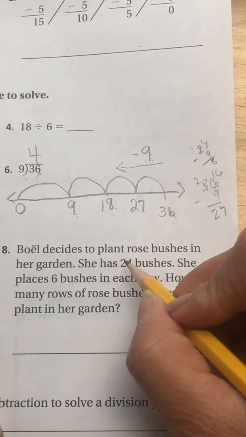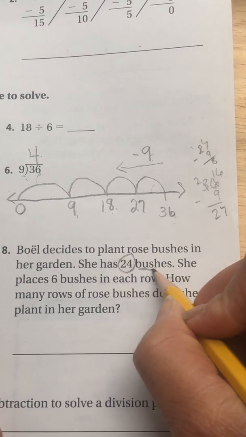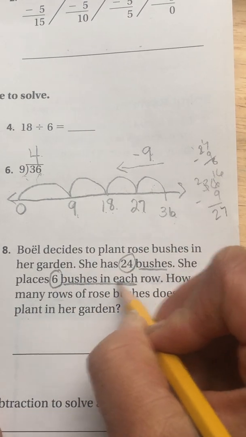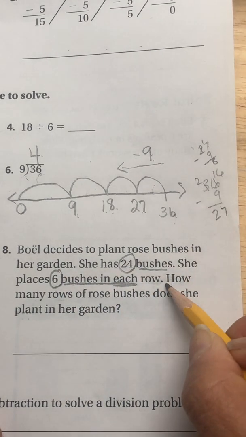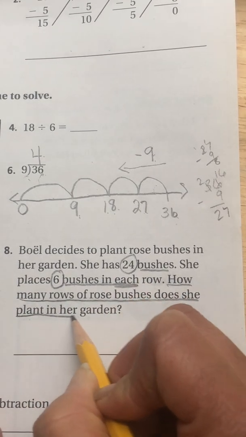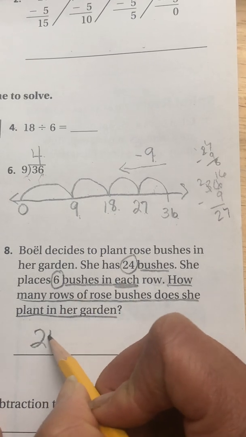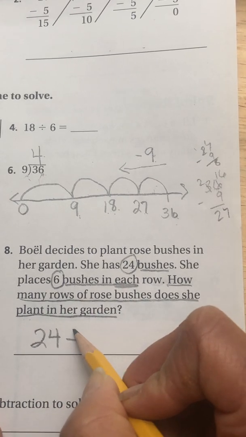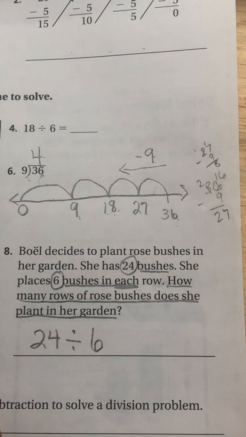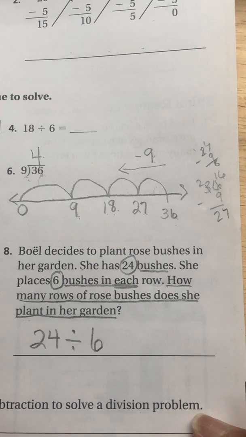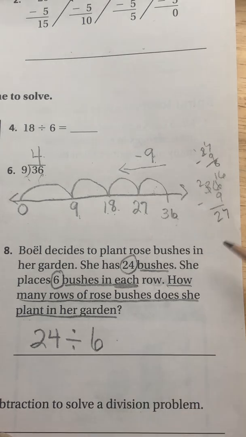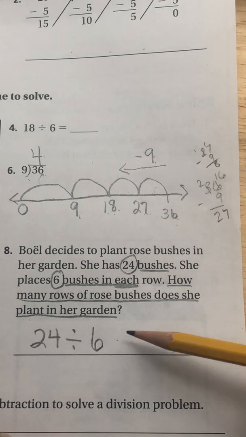So we know she has 24 bushes. She wants to place 6 bushes in each, keyword, row. Question, how many rows of rose bushes does she plant in her garden? So we are dividing 24 bushes divided by 6 bushes that are going to be put in each row. So if we divide 24 divided by 6, again, if you don't know the answer, you could do a number line. You could use repeated addition.